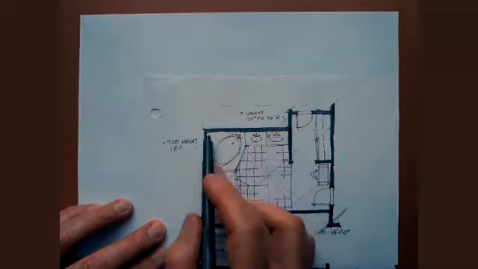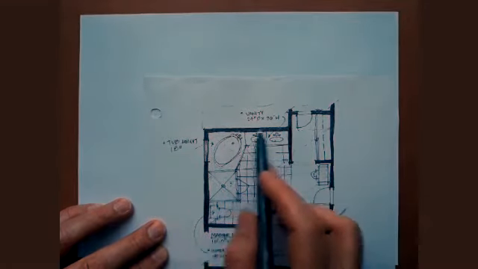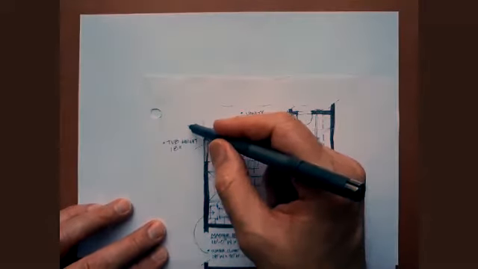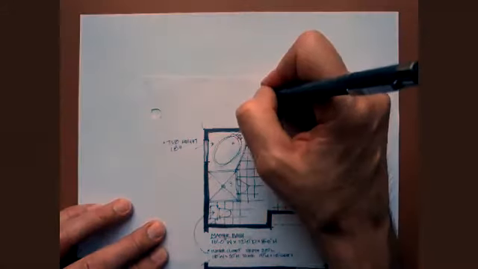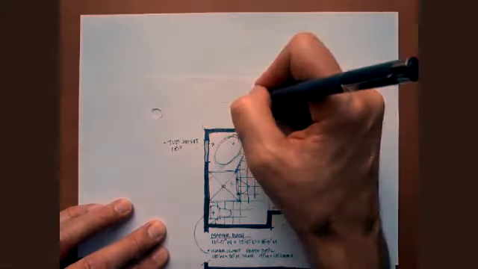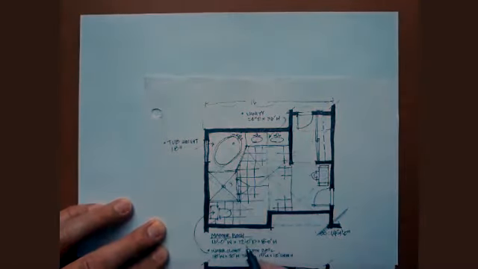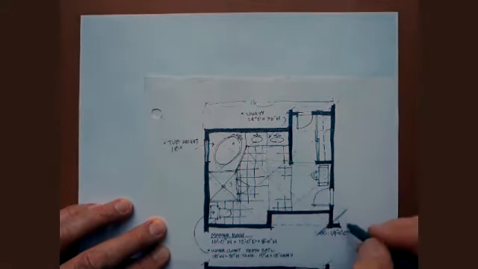So that means that this wall here, there's a little jog in it. We're going to fix that later. So we're going to make the wall from here to here 16 feet. 12 feet deep, that's this depth here.